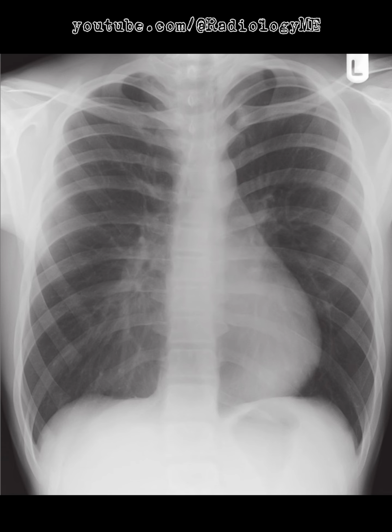The posterior ribs are unusually horizontal, with sharp inferior angulation anteriorly, which immediately raises suspicion for a structural abnormality. This pattern is highly suggestive of pectus excavatum, a chest wall deformity that often displaces the heart and compresses the lungs. This could explain the displacement of the heart towards the left, which we see on this film.